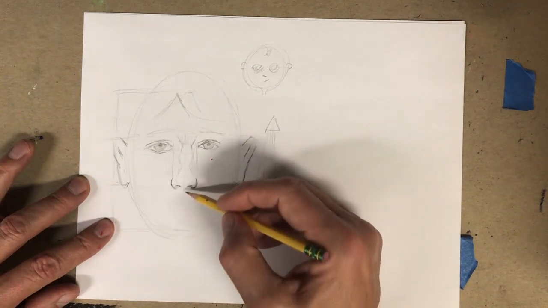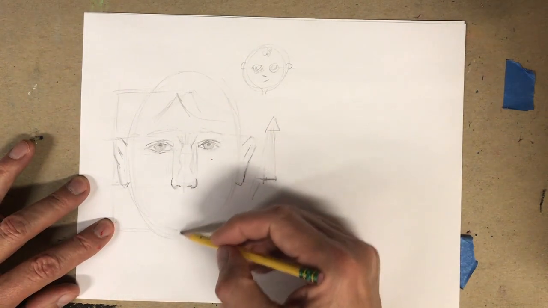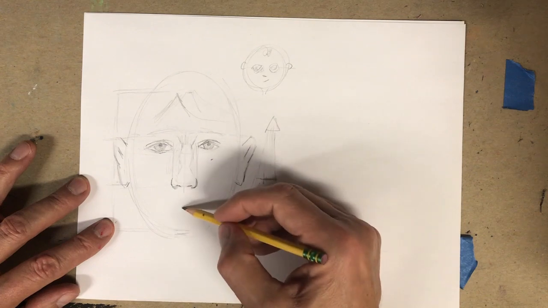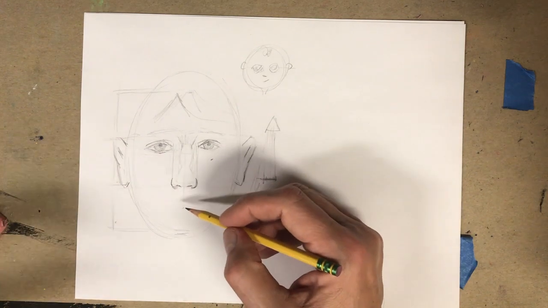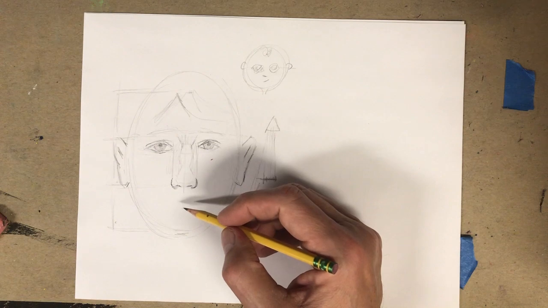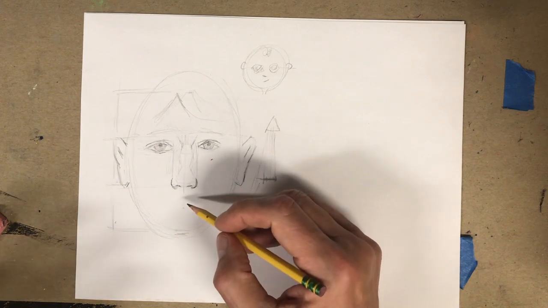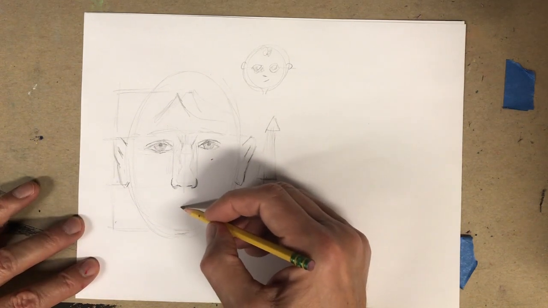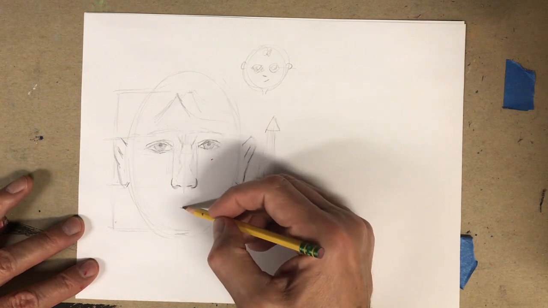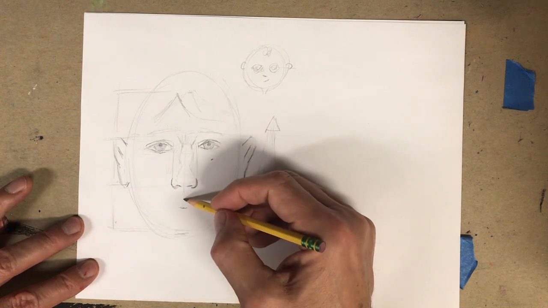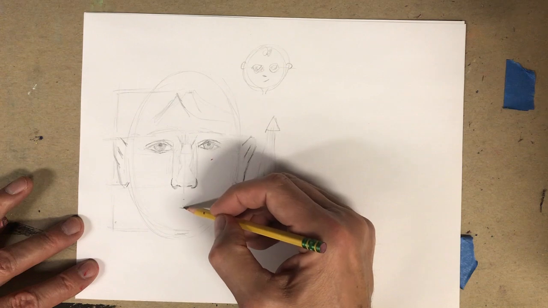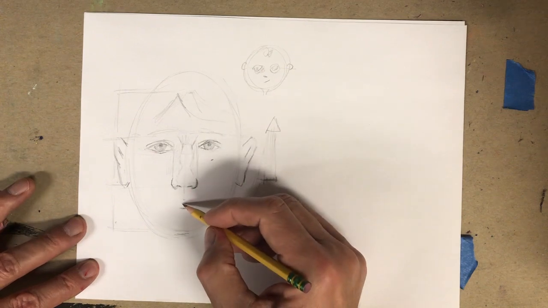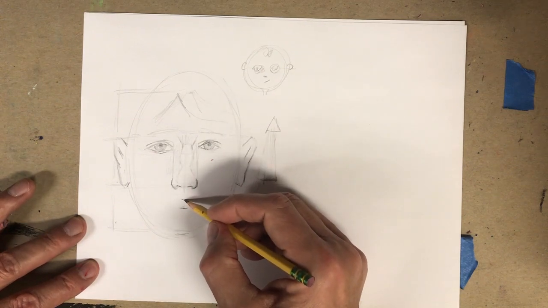The mouth: halfway between the bottom of the nose and the bottom of the chin, about right here, on most people is either the bottom of the lower lip or the middle of the bottom of the lower lip. So I'm going to make this the bottom of the lower lip. And then the whole mouth usually takes up about 1/3 of this distance between the bottom of the lower lip and the bottom of the nose. And so we'll say this is the top of the upper lip.